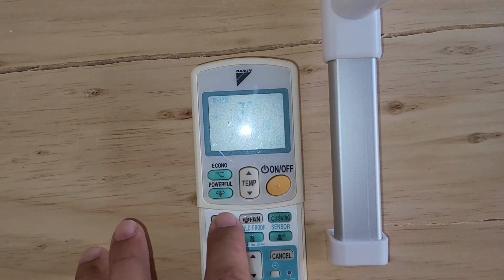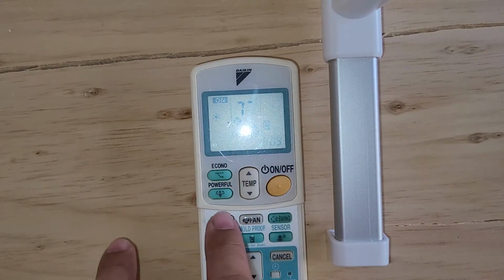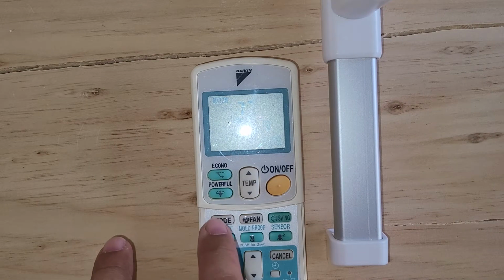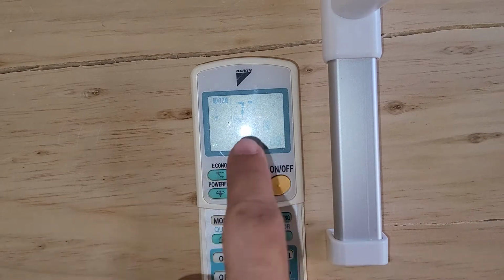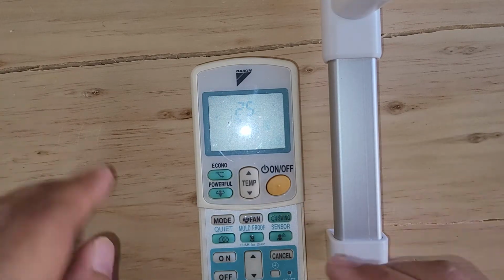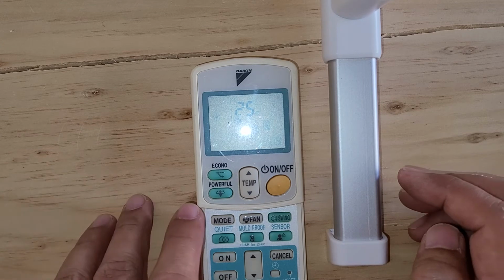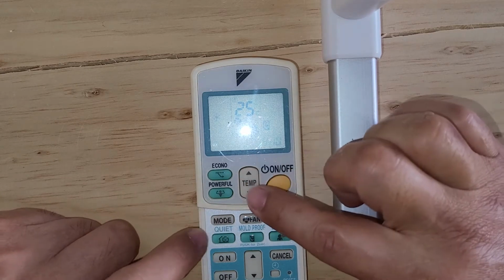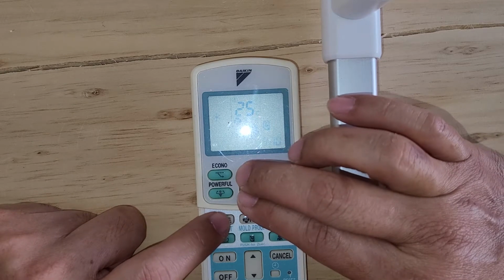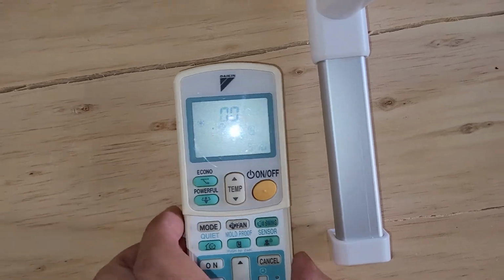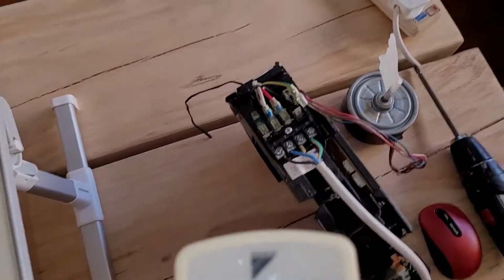When that happens, you press mode again, you see some weird symbol. Press again, you get something that looks like 7. Once you're stuck at this screen, just press on off, so it exits the diagnostic module. So let's do it again. Up, down, mode. Press and hold for a short while. Let go. Okay, first digit. Now let's go and test it out.